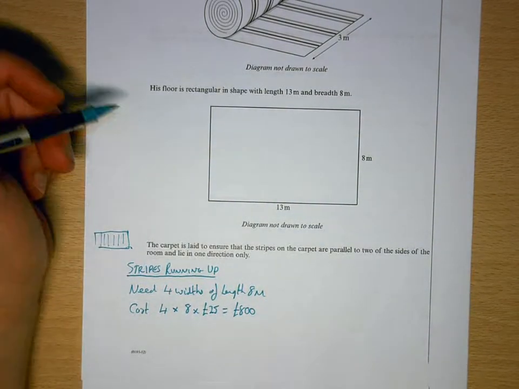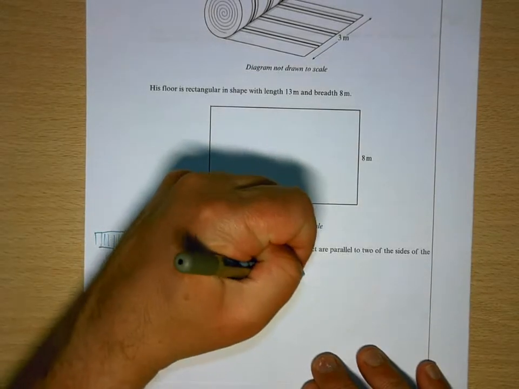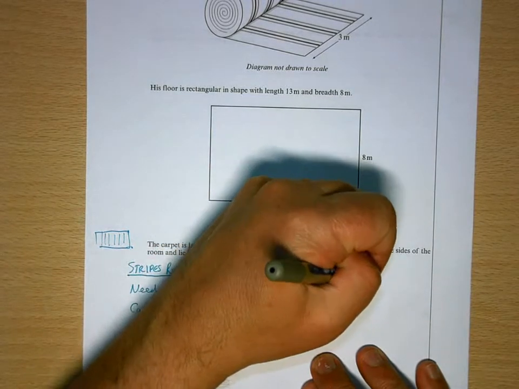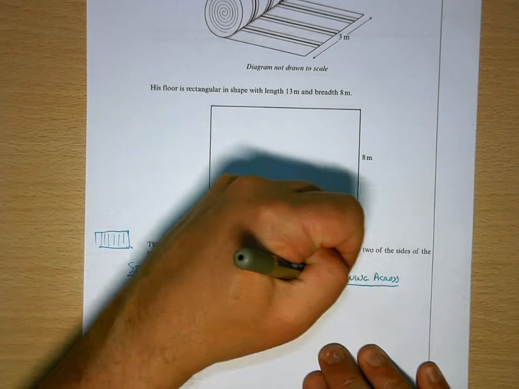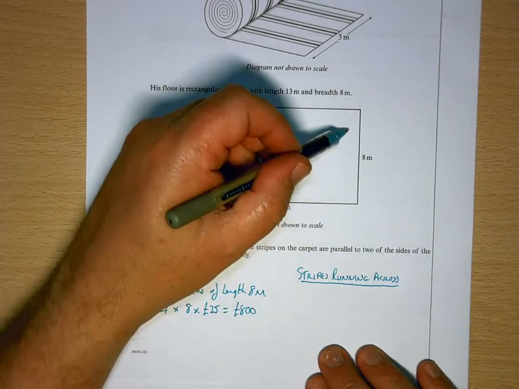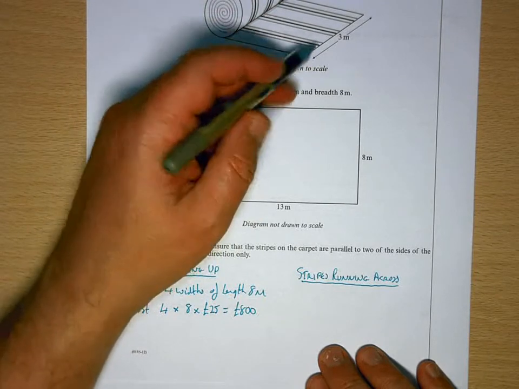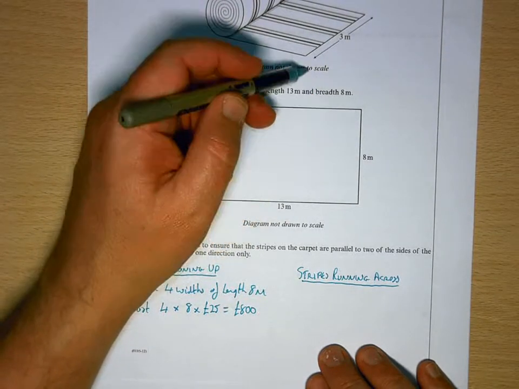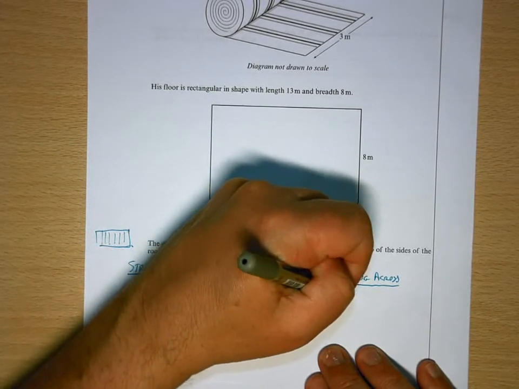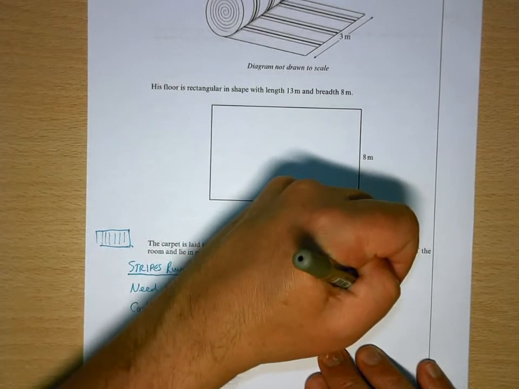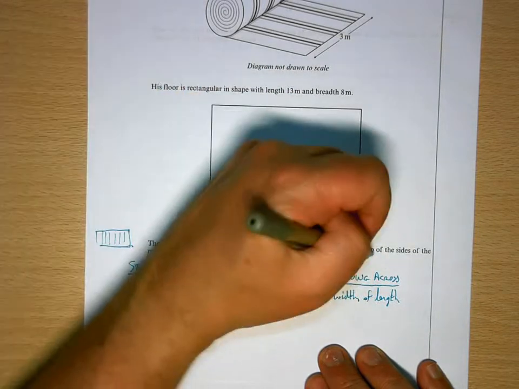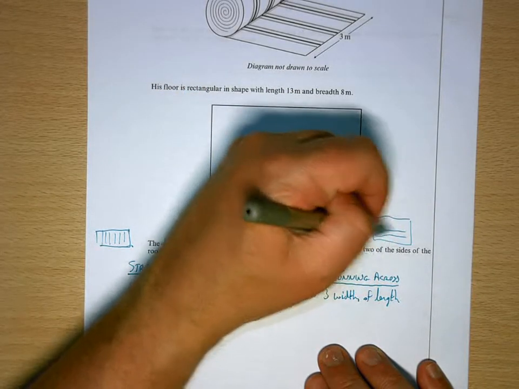Now, if he wants the stripes running across, this time he's going to need 1, 2, 3 widths. 2 widths would only give him 6, so we'd have a gap. So he's going to need 3 widths. And this time the length would be 13 meters because it's going to roll that way. Okay, so our carpet now is going to have the stripes that way.